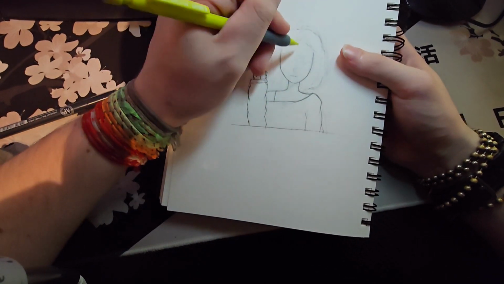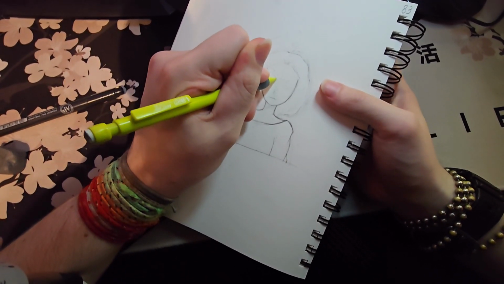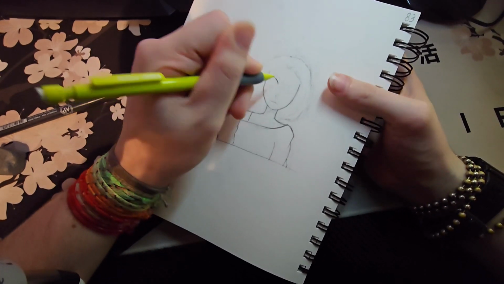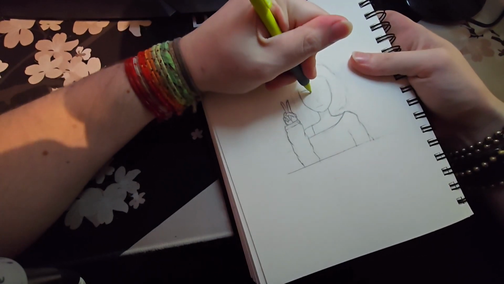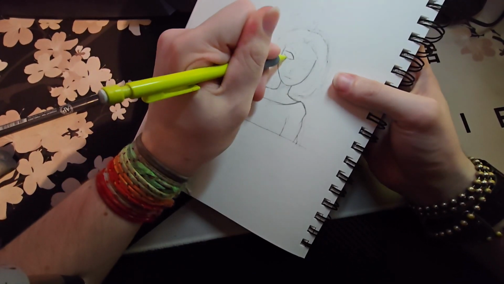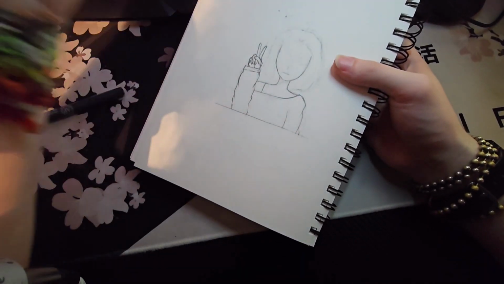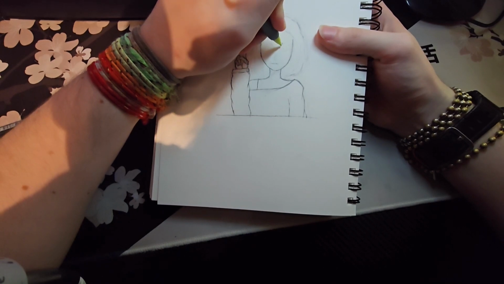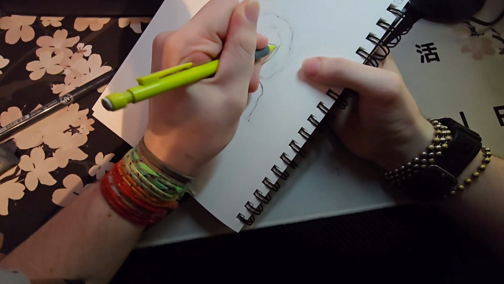I usually like to start here, but I think I'm going to start with the eyes. She has some pretty detailed eyes, which I am definitely going to screw up, so I apologize in advance for messing the eyes up. And I'm not going to follow your eyes exactly how you have them drawn, because I don't want to. It's simple as that.